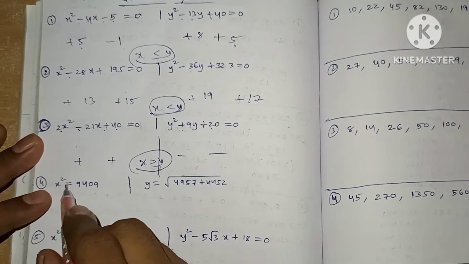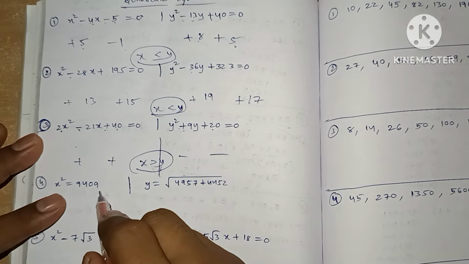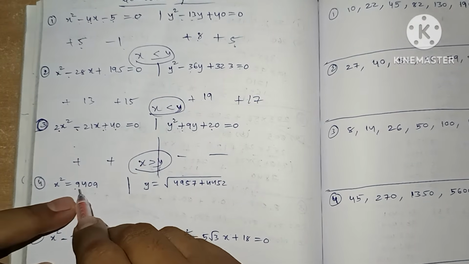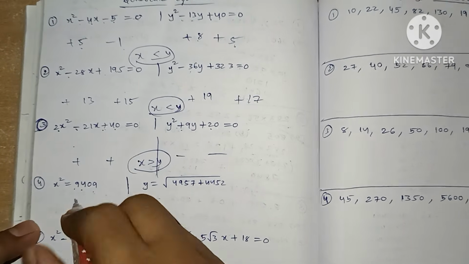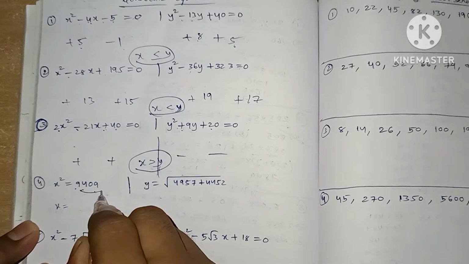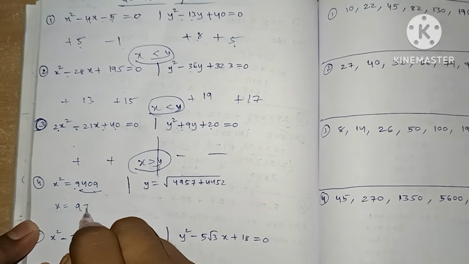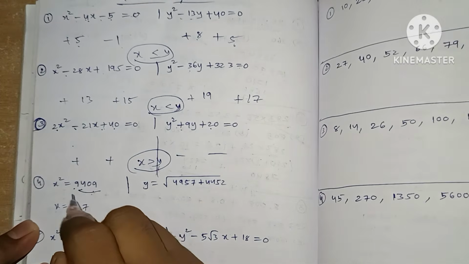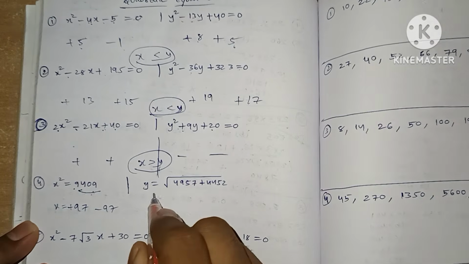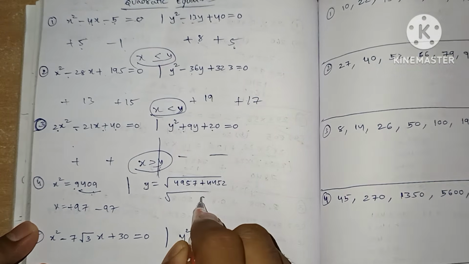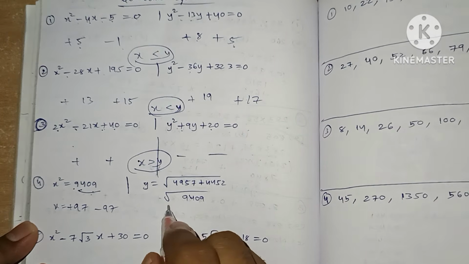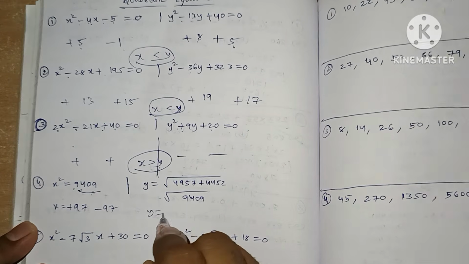Here we have x square value is 9409. So x value will be the square root of 9409, which is 97. So answer for this one is plus 97 and minus 97. Here we get 9 0 4 and 9. So y equals root over 9409. So y value is 97.